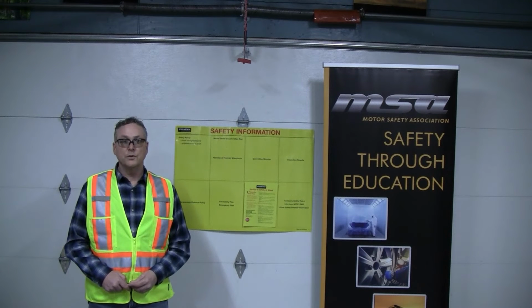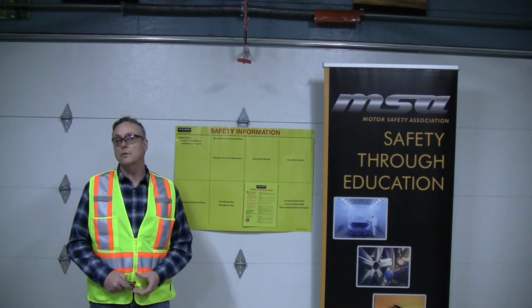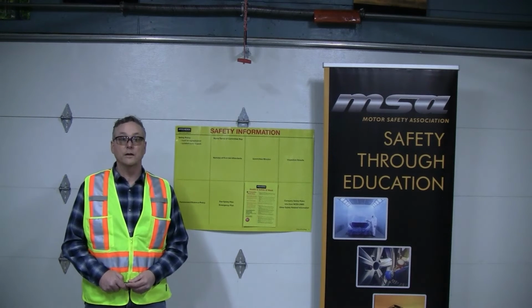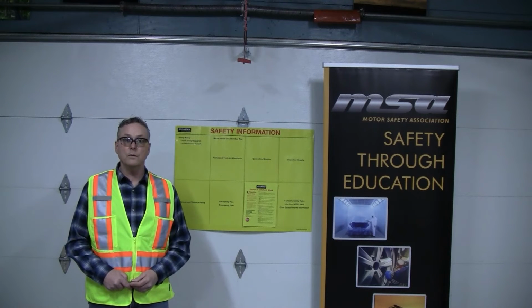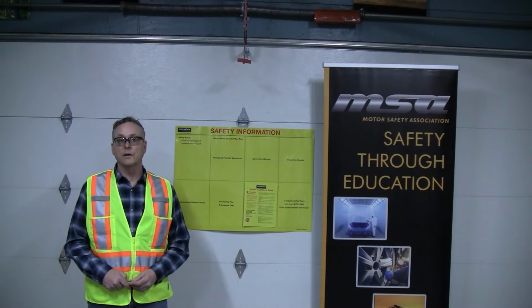The Motor Safety Association created a poster with a QR code that, when posted in the workplace, makes the Act and regulations readily available to workers. As long as they've got a phone, that QR code is readily available.